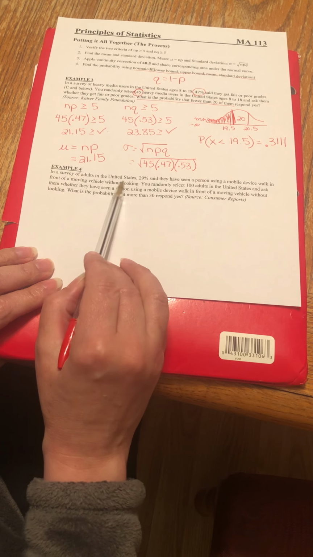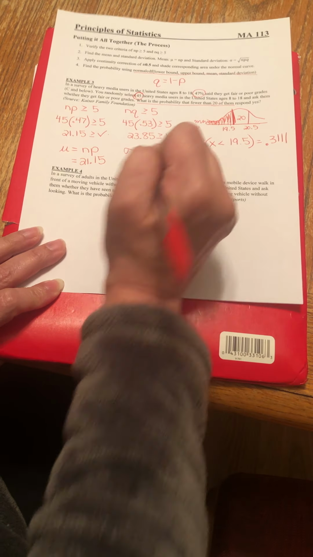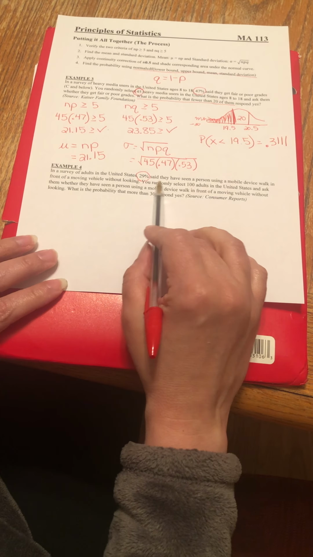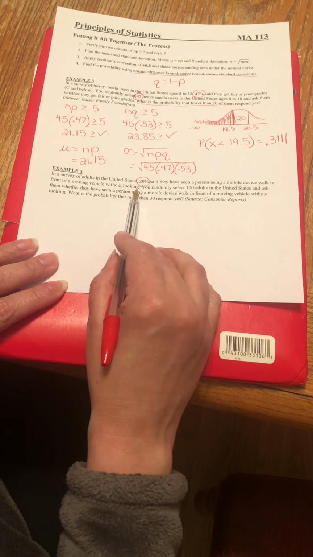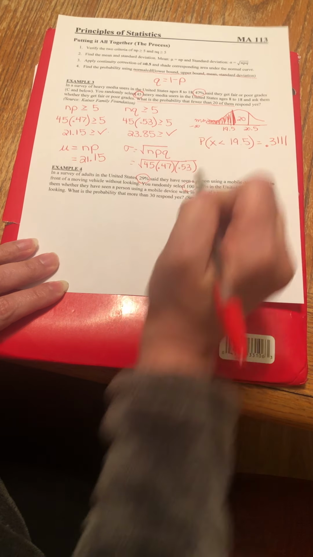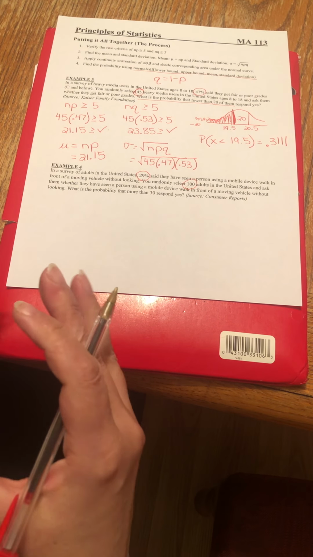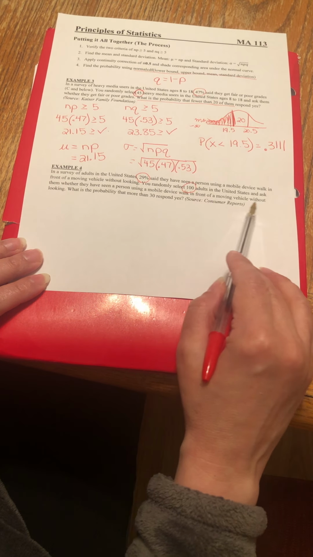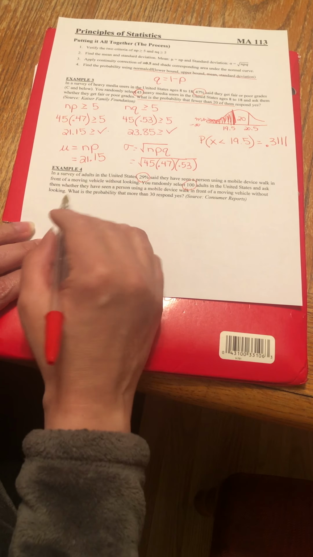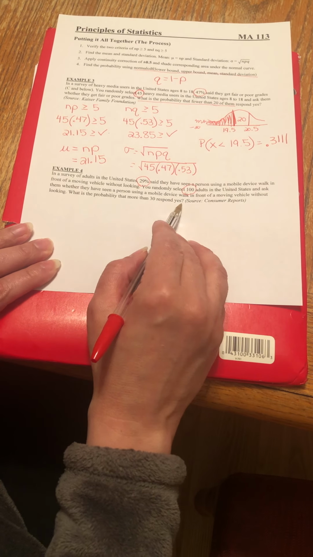In a survey of adults in the United States, 29%, there's our P, it's a percent, said they have seen a person using a mobile device walk in front of a moving vehicle without looking. You randomly select 100 adults. That's your total number of adults. That's your sample size. There's your N. And ask them whether they have seen a person using a mobile device walk in front of a moving vehicle without looking. What is the probability that more than 30 respond yes?